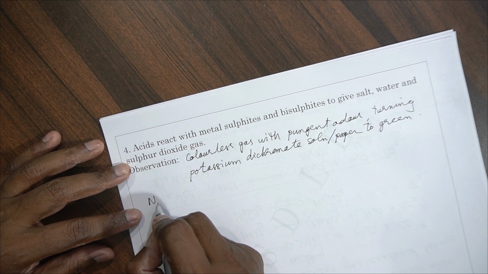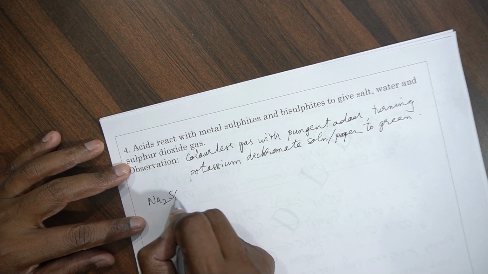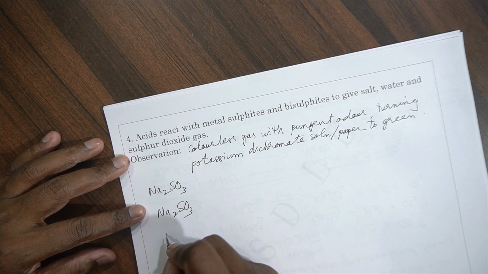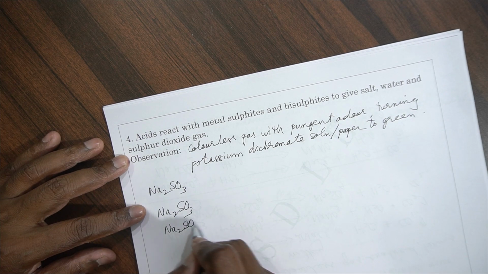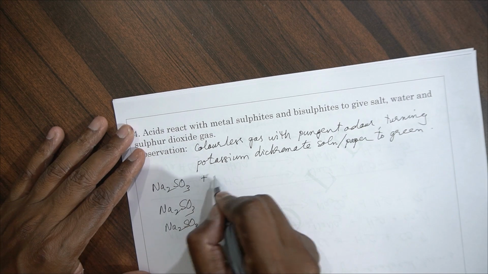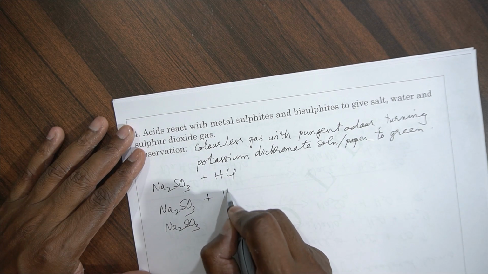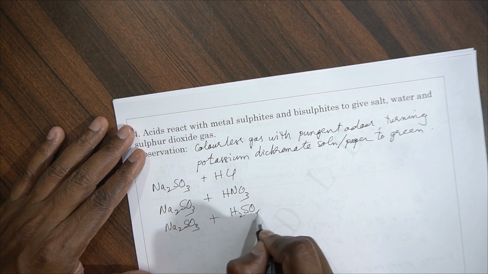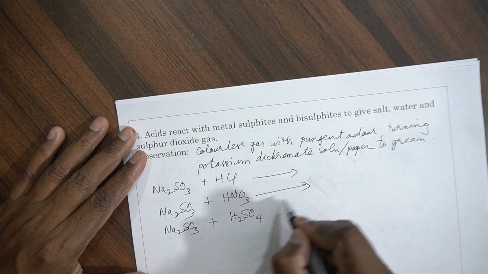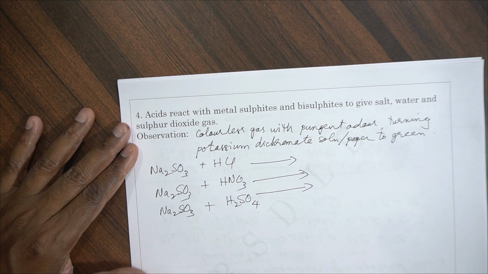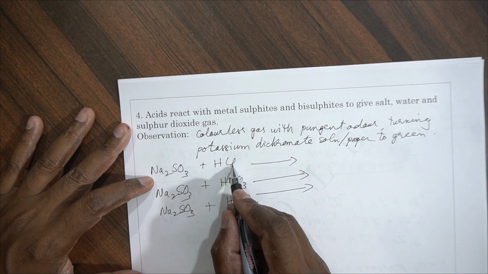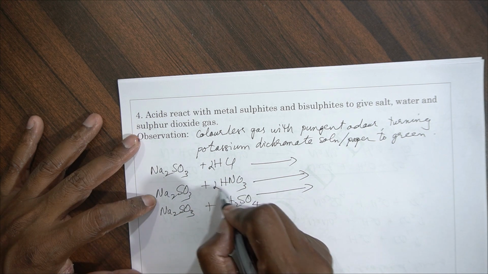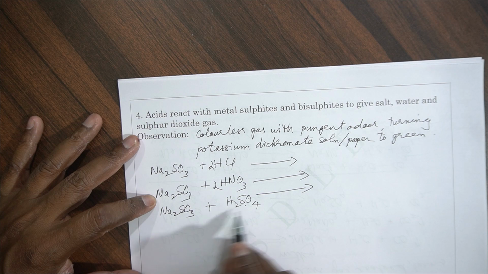Okay, let's write. There we took Na2CO3. Here you will take Na2SO3, instead of CO3, SO3. HCl, HNO3 and H2SO4. 3 acids are also taken. Now let's see salt, water and sulfur dioxide. What will be the salt in this case? As I said, 2 sodium, 2 HCl will be required. 2 sodium, 2 HNO3. This is dibasic, it's balanced.